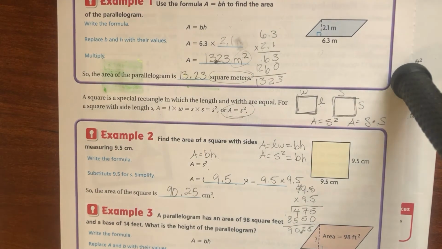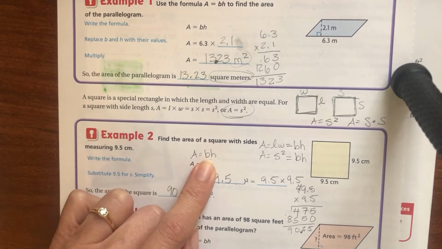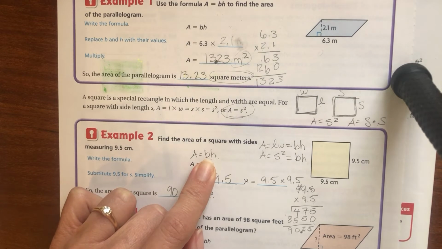So I wish they wouldn't throw quite so many formulas at you in the exact same lesson. This is the one you have to remember. Area equals base times height.